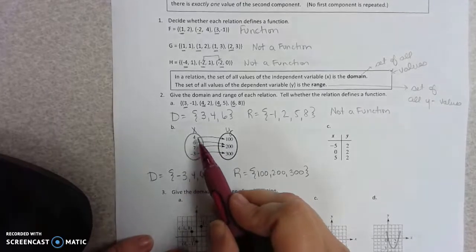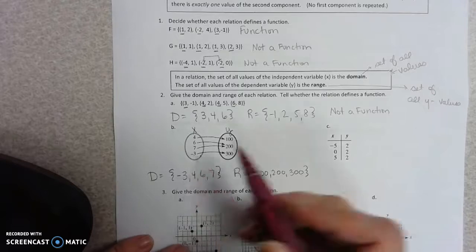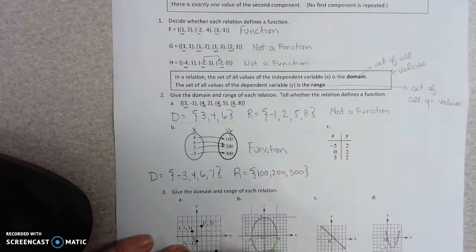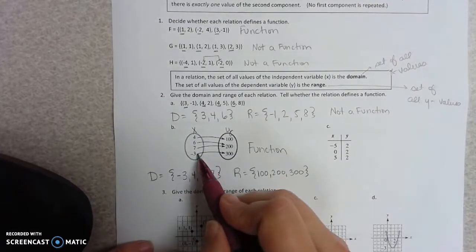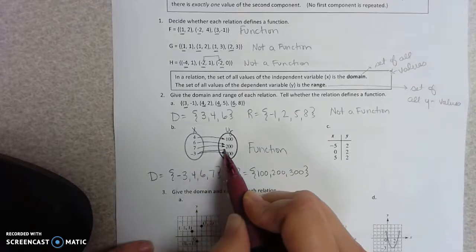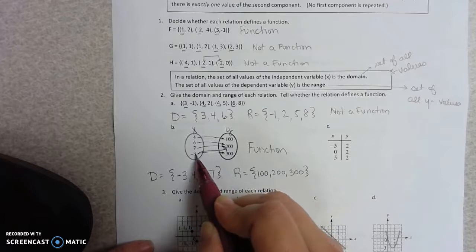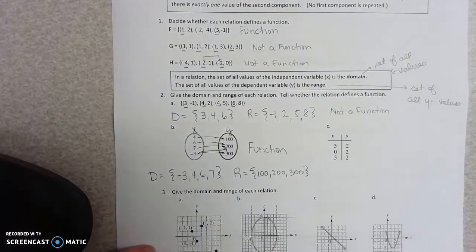So when I look at 4, it only has one arrow, 6, only one arrow, 7, only one arrow, negative 3, only one arrow. So we can say this is a function. If any one of those had multiple arrows coming off, say the negative 3 had an arrow that went to 200, then that second arrow coming from -3 to a different y value would make it not a function.